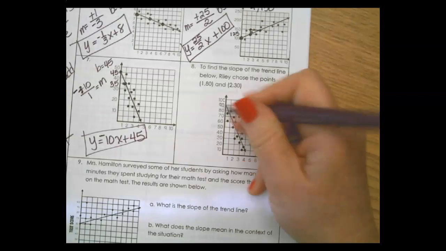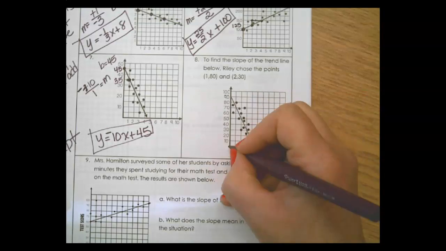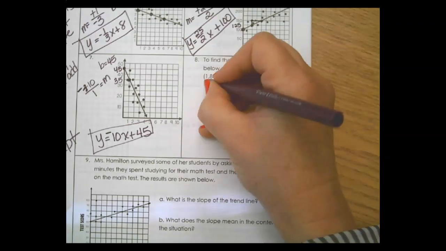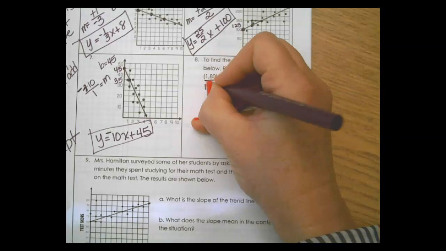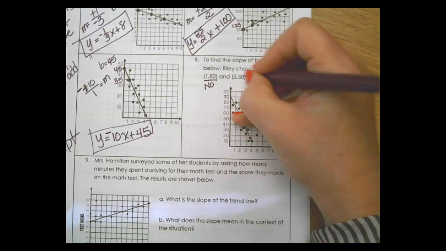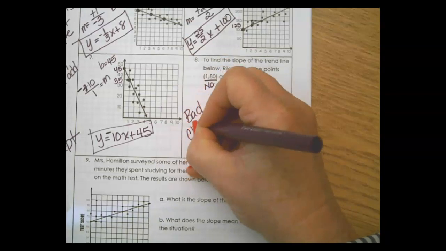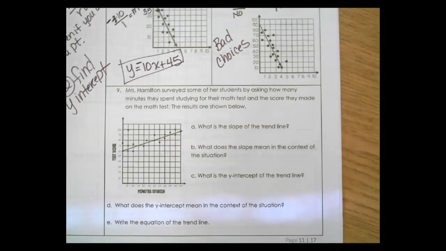This next one, you can see it's going to be a negative slope. And it says Riley's already choosing points. Riley's choosing this one, 180. Is that a good point? No. And 230? No. Bad choices. It's not on the line. It must be on the line. Okay, let's try this one.